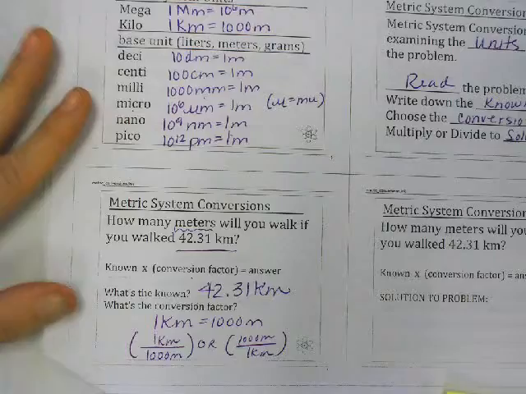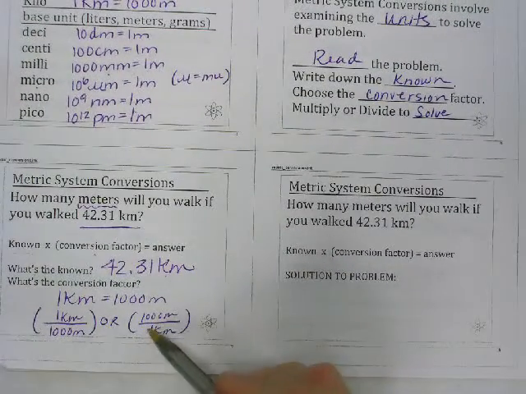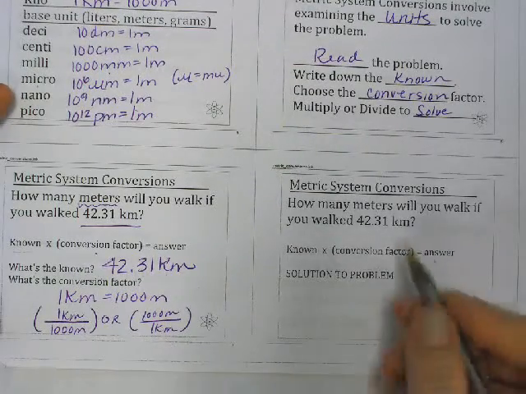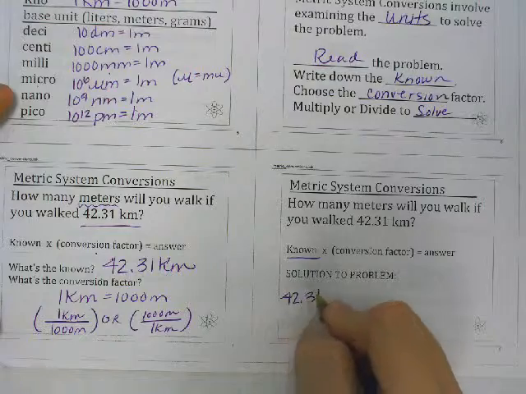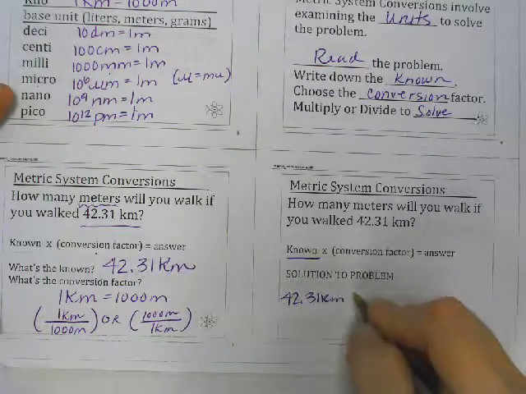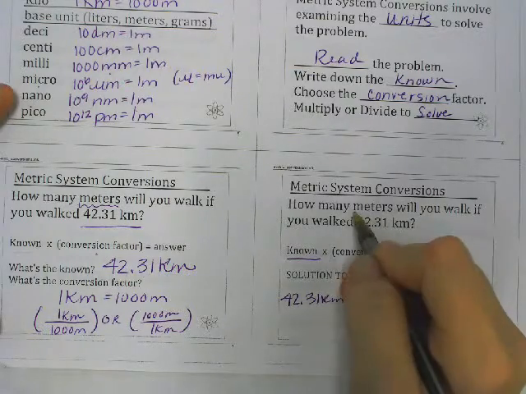Right, so now let's take a look at how we actually solve that problem. So I'm going to leave this all up here for now. So the solution to the problem, I write down the known, 42.31 kilometers. I'm going to do a conversion to get it into my unknown, which in this case is meters.